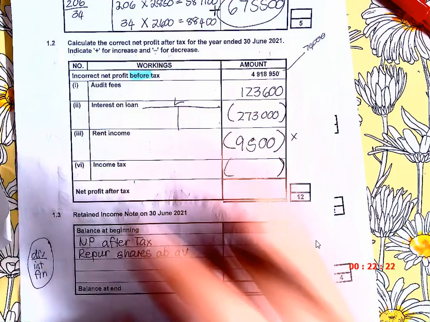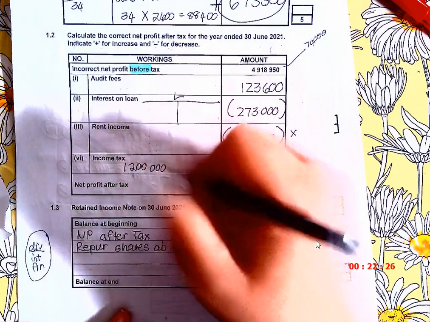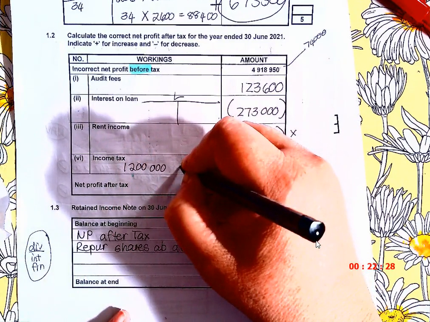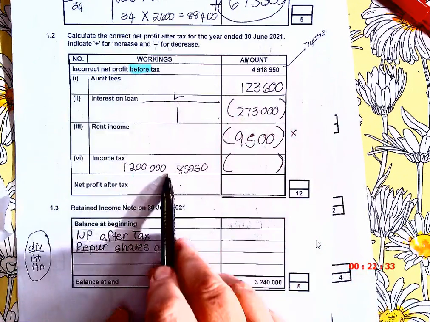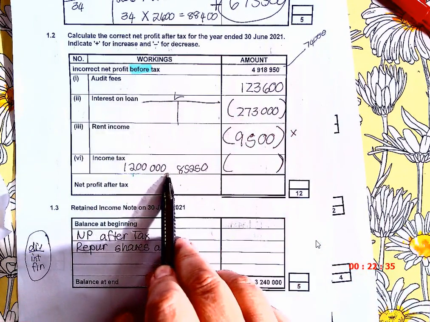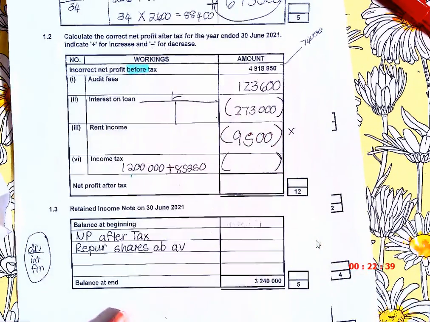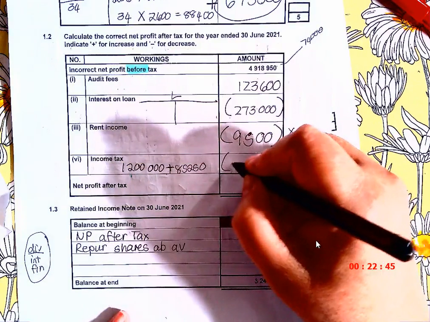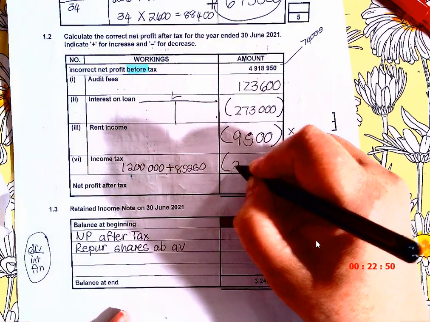I already paid 1.2 million. There. I still owe 85,250. Will that make what I already paid more or less? More. It's accrued. And now I can get my income tax. And what is my income tax?